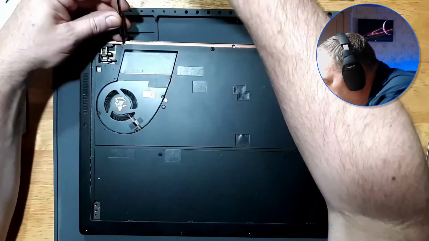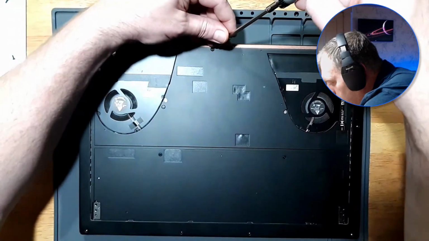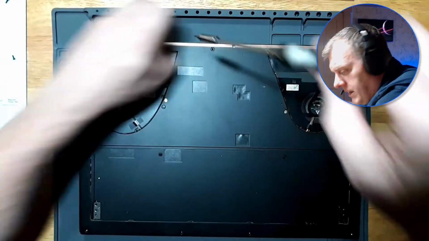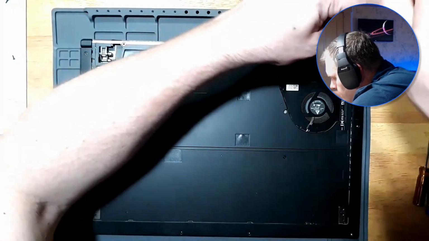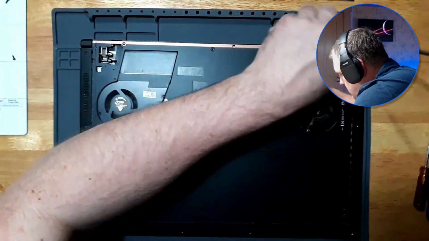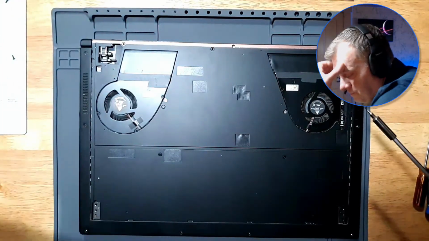We got 3 up here. But from what I can see, this thing is relatively easy to open up, other than just all these screws.